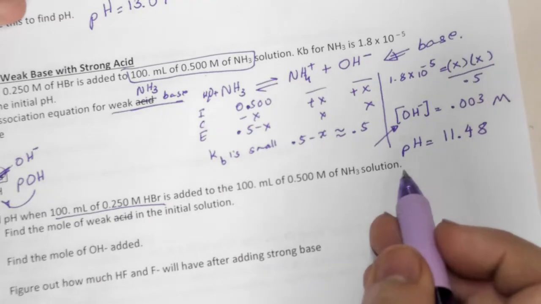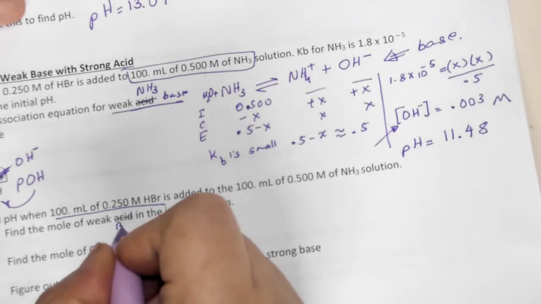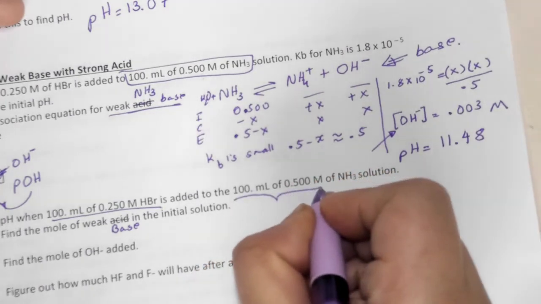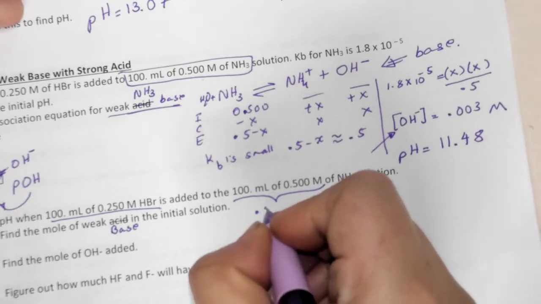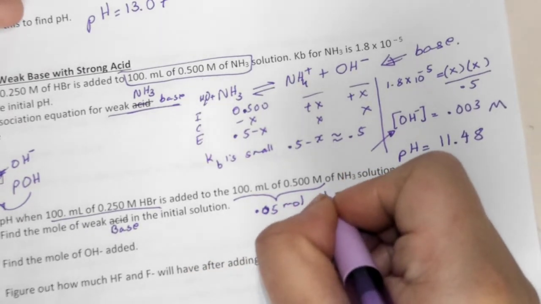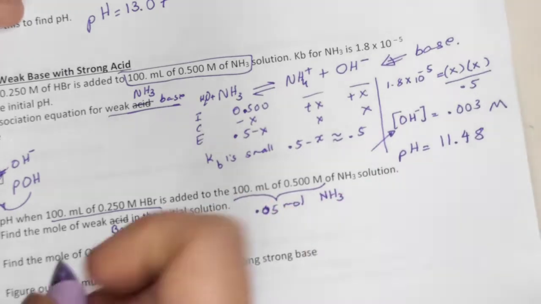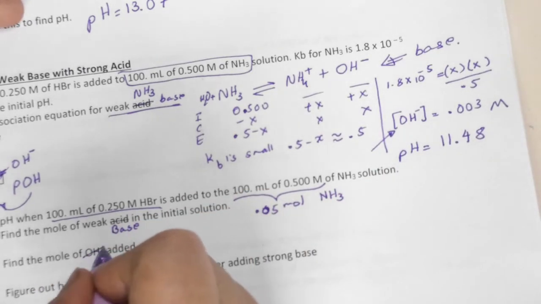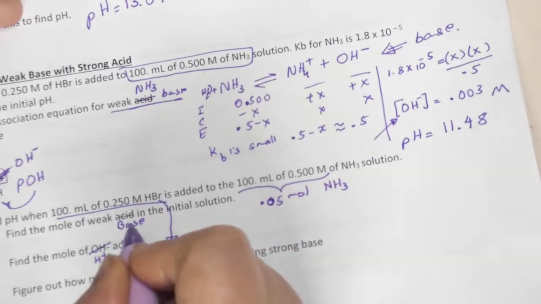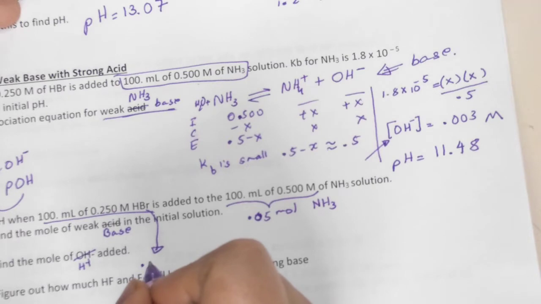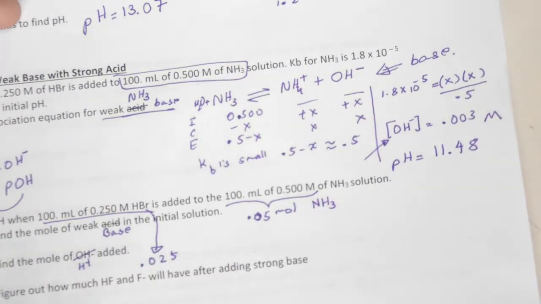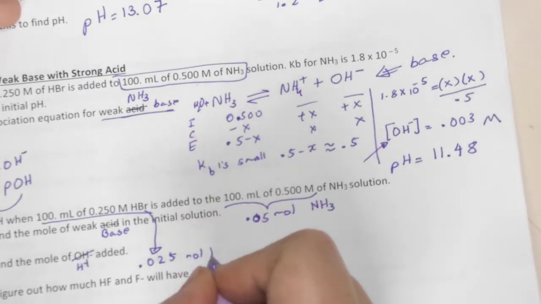Now notice you're doing initial. Initial is base, so you're finding initial concentration, initial mole. This one, do this first. So that will give you 0.05 mole. Okay, this is NH3. It's a base. It's not OH minus, now we're adding H plus. It is coming from this. So that's going to give you 0.025, and this is a mole of H plus.